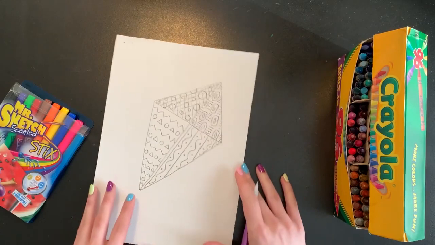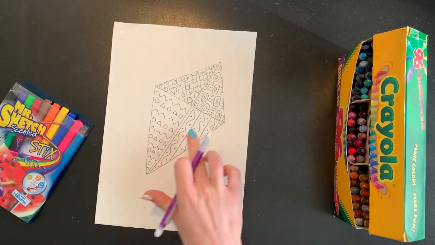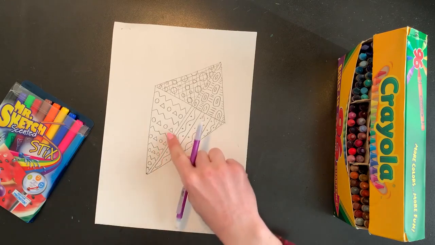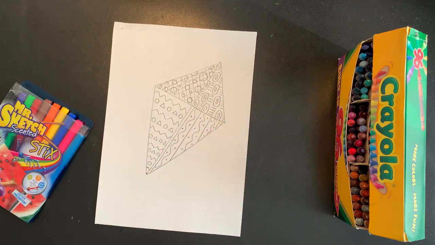All right, and there you have it. That is my kite decorated. So I have 4 different patterns in each of my sections of my kite. I used a mixture of shapes and lines inside all of my different designs and patterns.